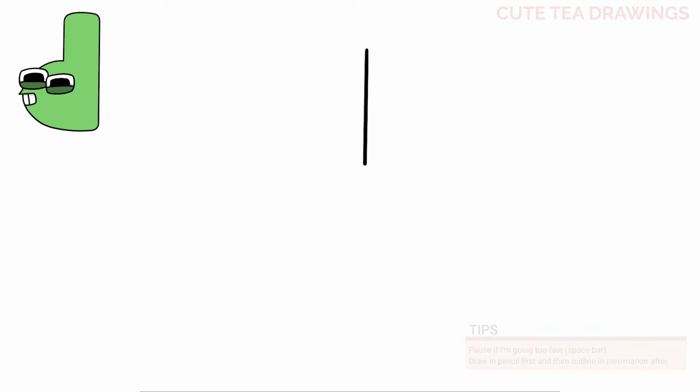With this drawing, I'll be erasing some lines, so I'd recommend drawing in a pencil first. Okay, let's start off by drawing a vertical line at the top here. And then a longer line to the right. Now let's close off the top with a curve.